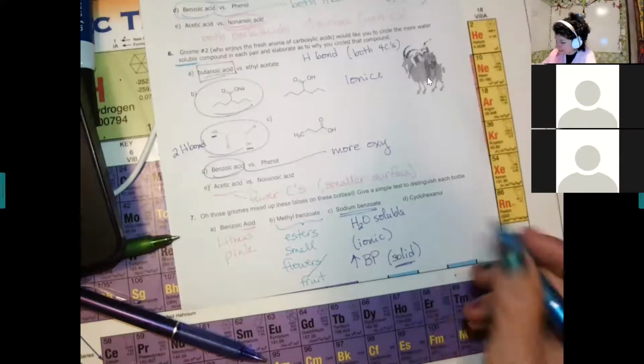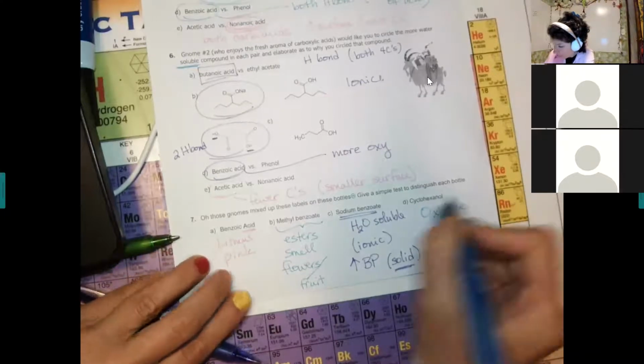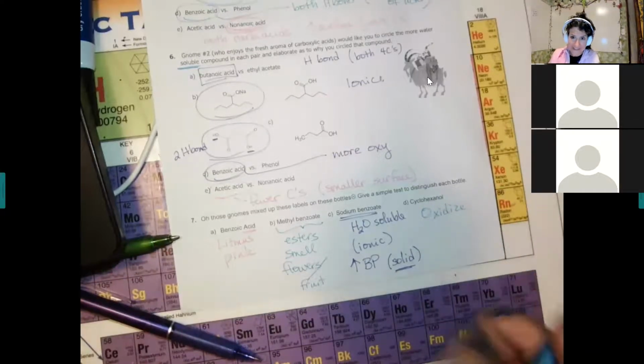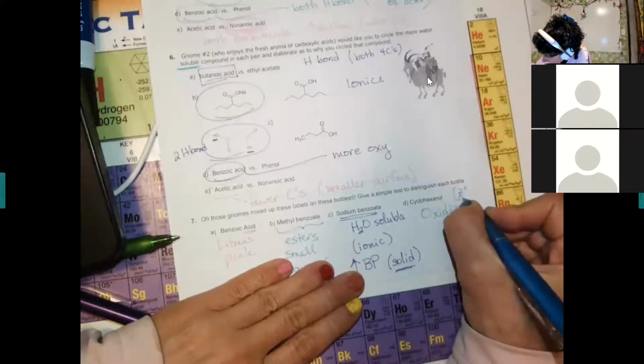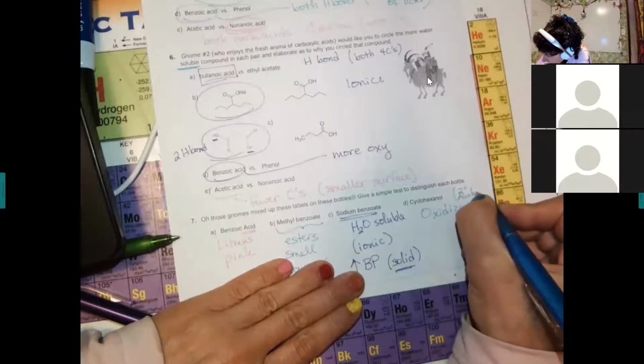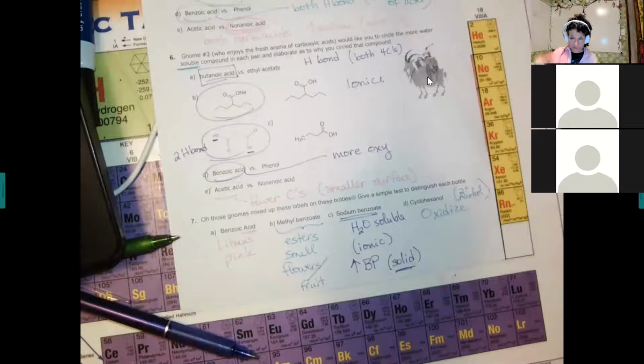But for this one, the easiest thing to do would be to oxidize. It is the only one of any of these that's going to oxidize. So remember alcohols, it's a secondary alcohol. So even though our final celebration is going to be on what we're focusing on, the carboxylic acids and esters and the amines and the amides, we will be seeing information from previously, like we see here.